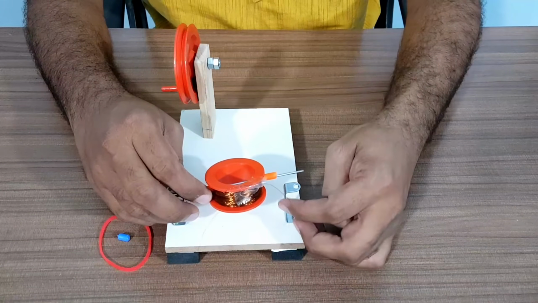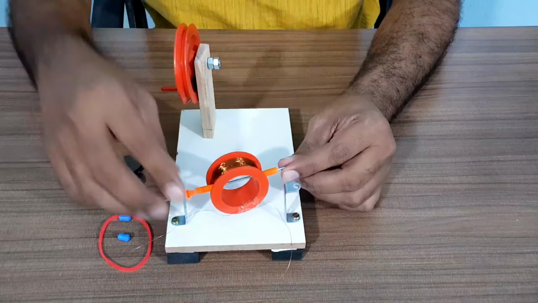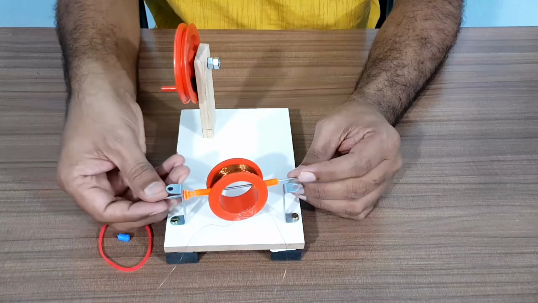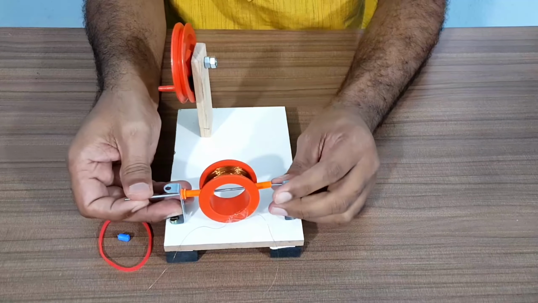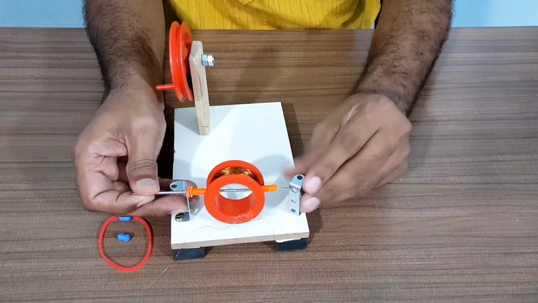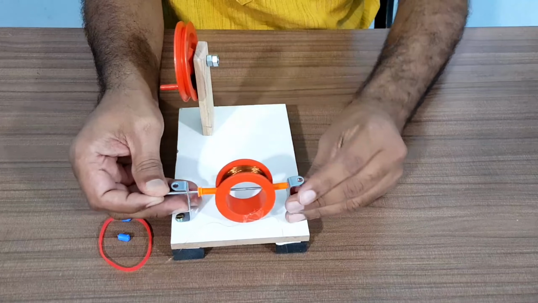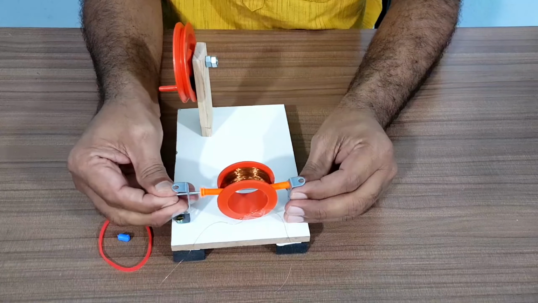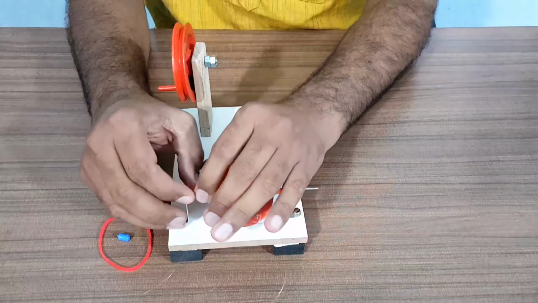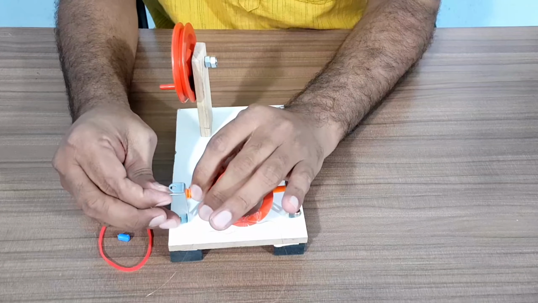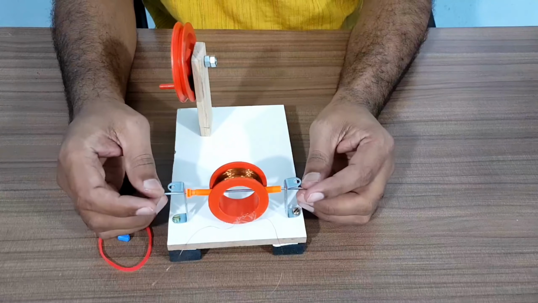Now we have to insert this spoke through this hole. For that there are two ways. Either you can shift this spoke to this side by pressing it like this and insert this into the hole like this, and again press the spoke and shift this pulley in this line. So these two pulleys are in one line.